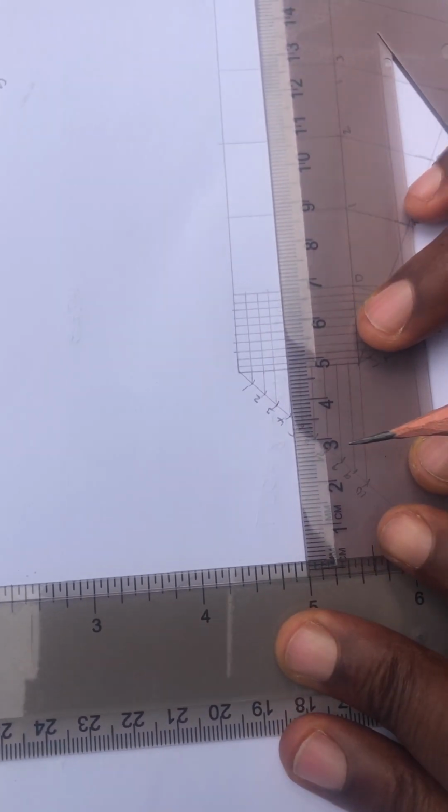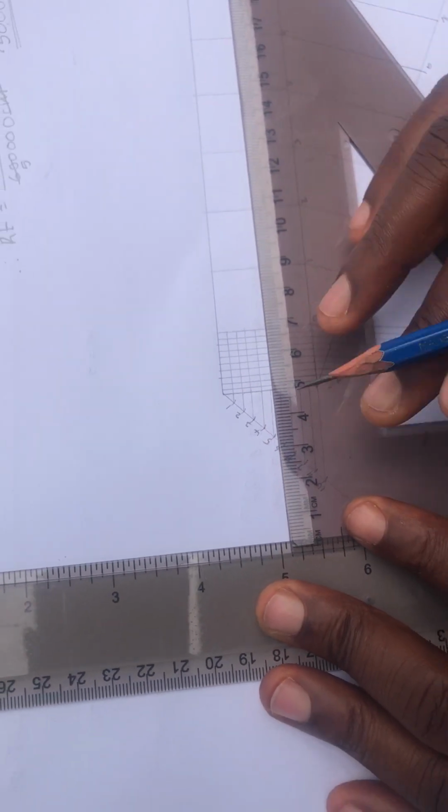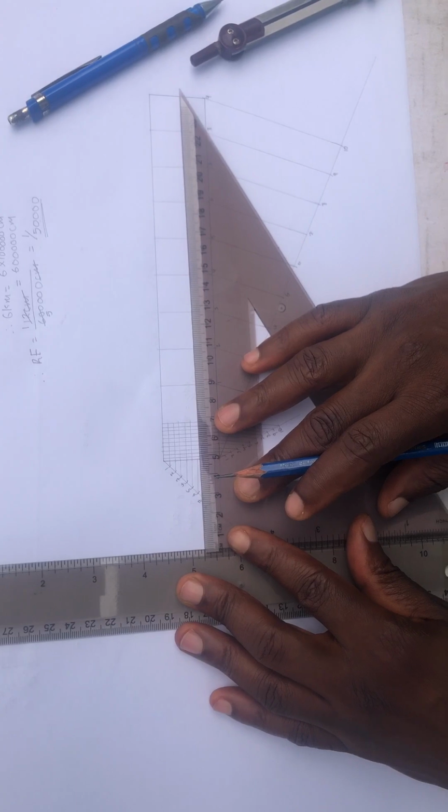And see the way I position my set square and my ruler. Make sure I have perfect horizontal lines.